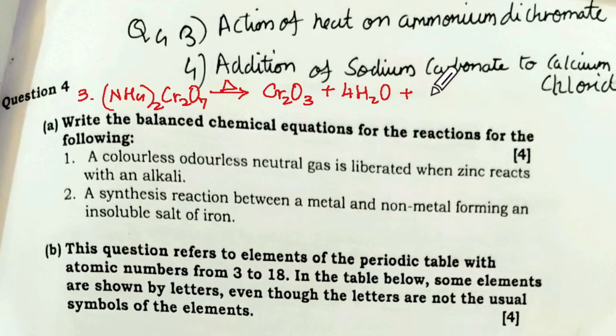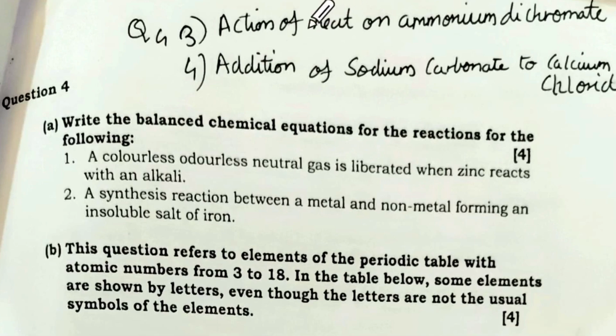Plus N2. What did I tell you about N2? It is kind of inert in nature, so it doesn't like to combine. All right. So what is the observation? These are orange red crystals, and this is a green voluminous mass. Correct or no? This reaction will also be asked for. Name the gas liberated. Can you see so many questions are based on this? So this is a super important reaction. Also, what you must remember, on the action of heat, it decomposes with violent flashes of light.